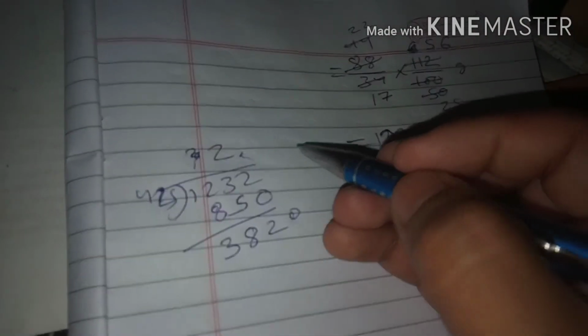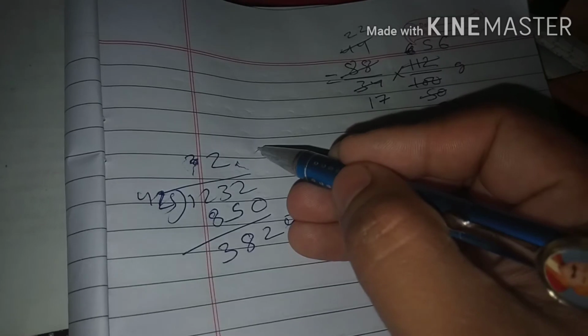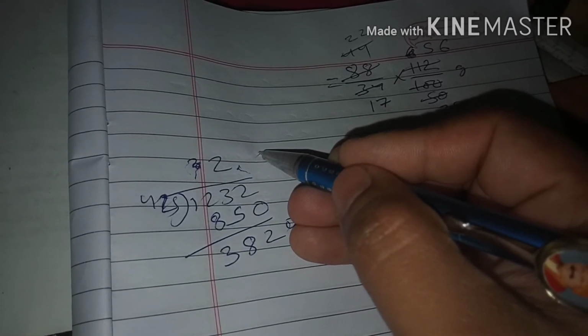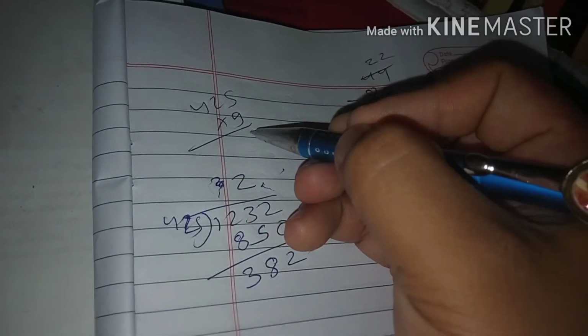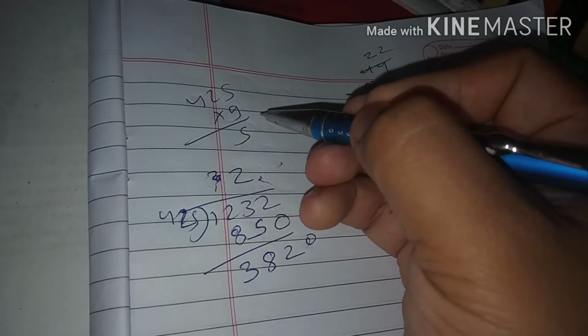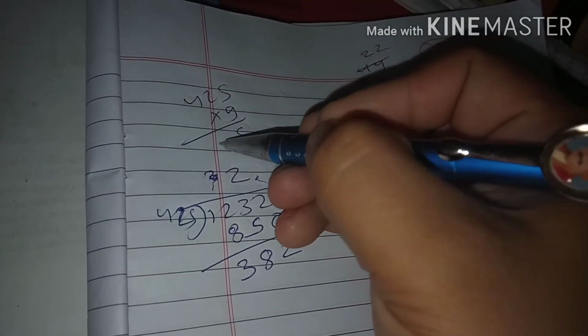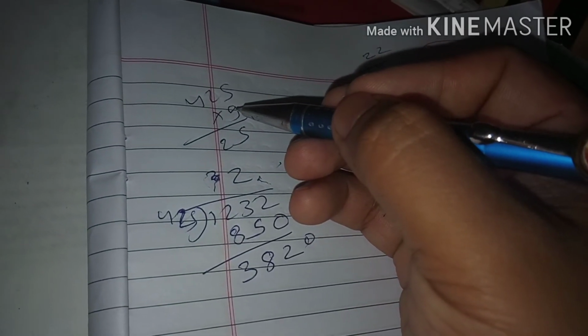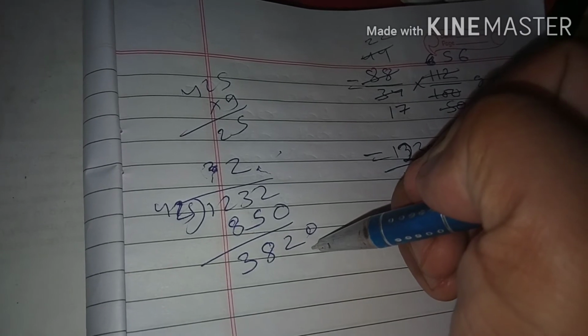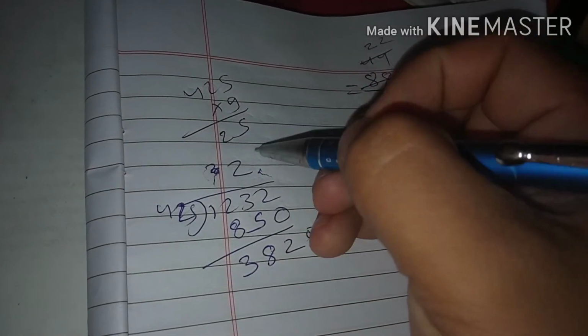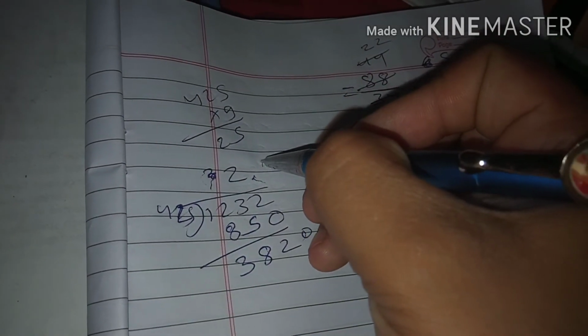So 4 9 is 36. 425 into 9: 9 5 is 45, 9 2 is 18 plus 4 is 22, 9 4 is 36, 38. With 5 it is more, so we will do it with 8.